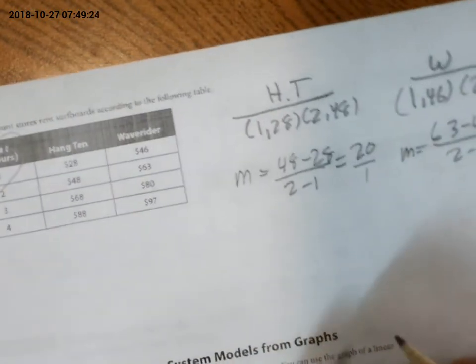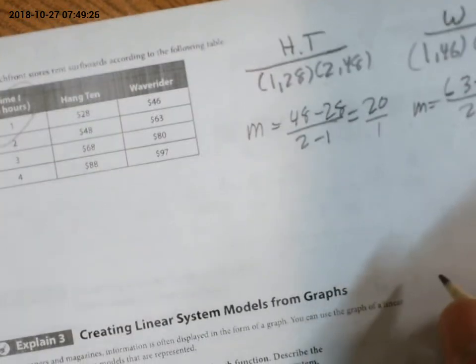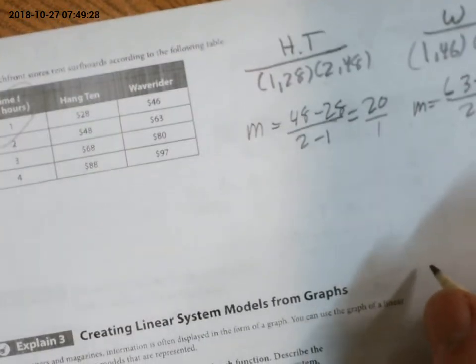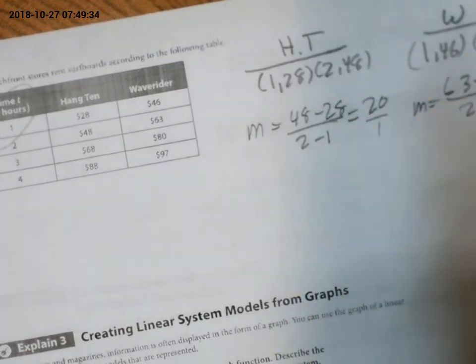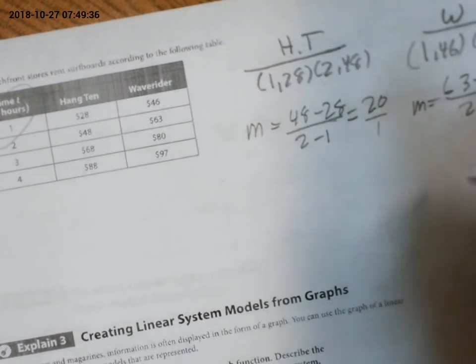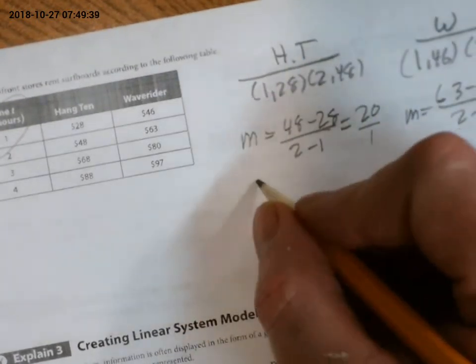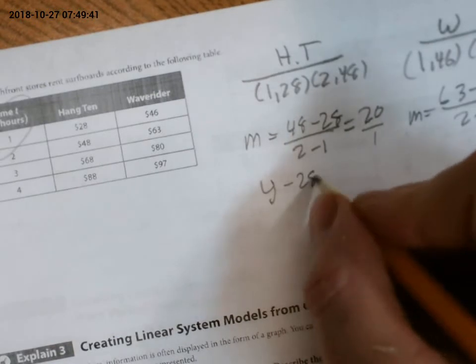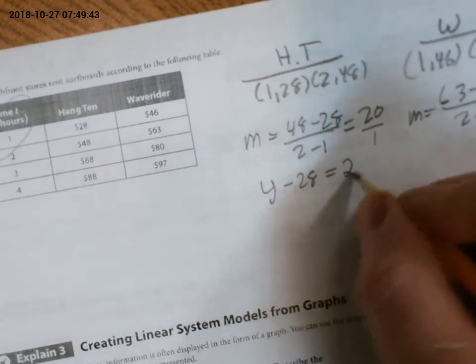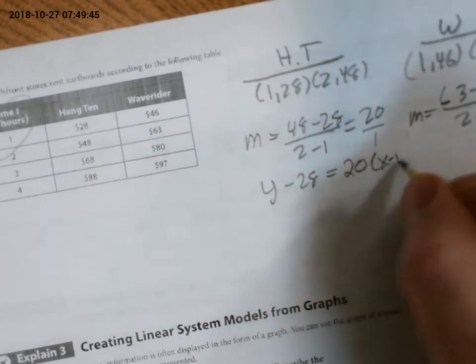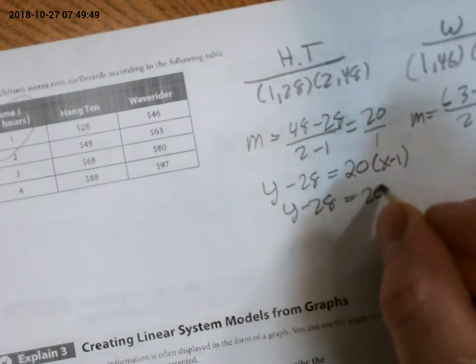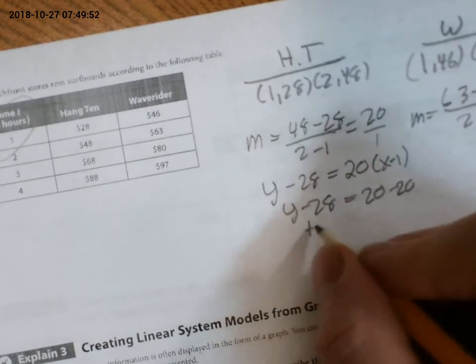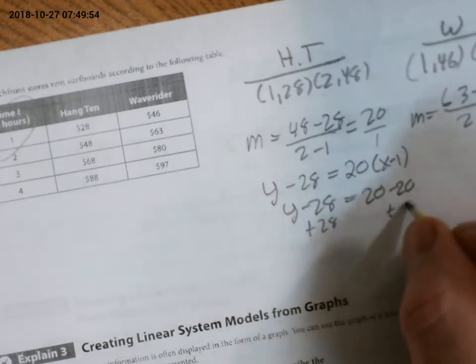Now we're going to figure out both equations using point slope. Oh, that's 17, sorry. There we go. And here we go. We'll go y minus 28 equals my slope 20 times x minus 1. Distribute through. And now we're going to add 28 to both sides.